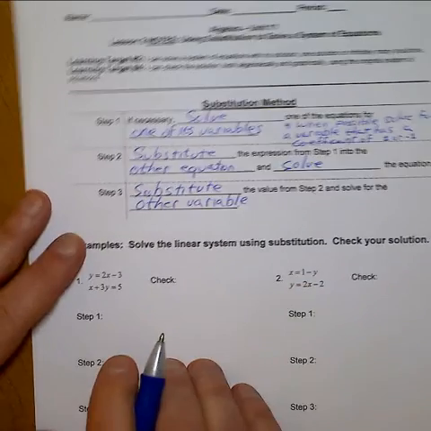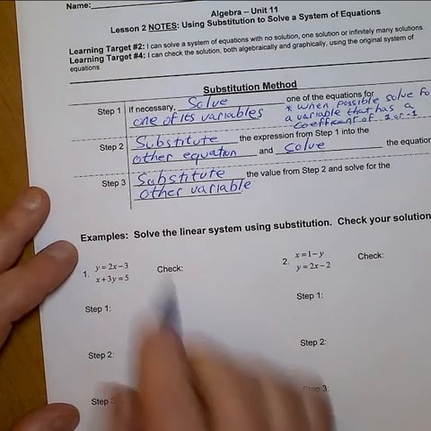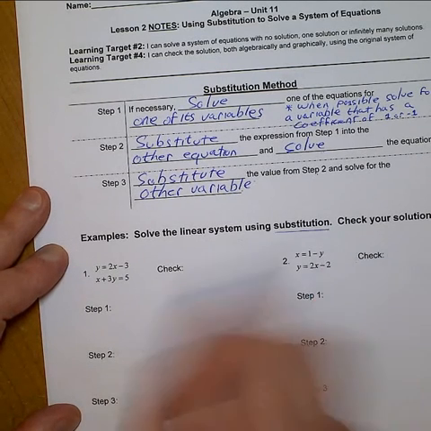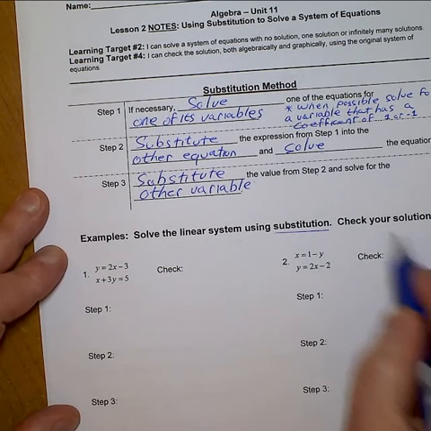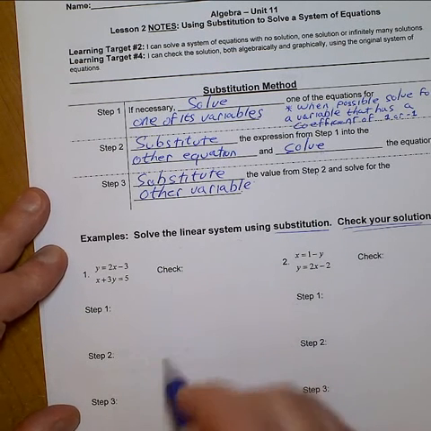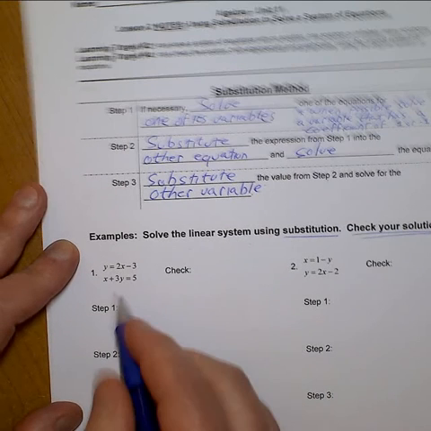So let's do one here. What we're going to do is solve this linear system by using substitution. Lesson 1, we did graphing. We're going to check our solutions. We know how to check those. We're going to take that ordered pair and plug it back in. Make sure it works in both. So I'm going to substitute.